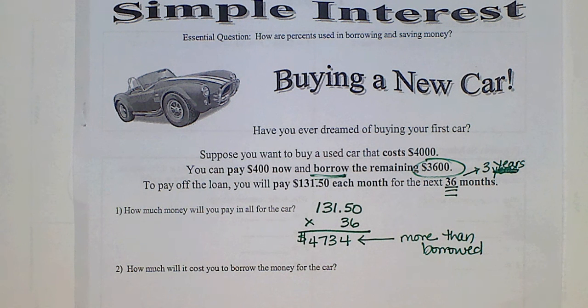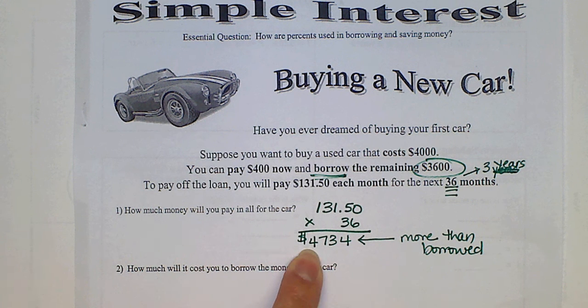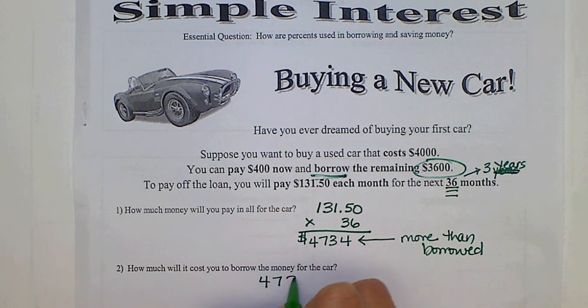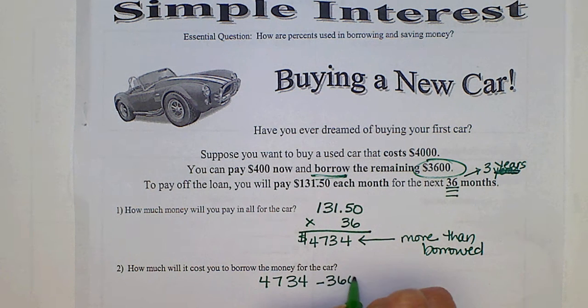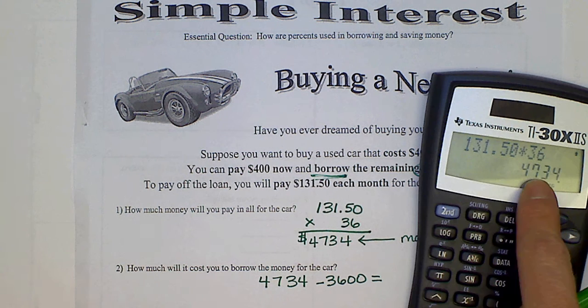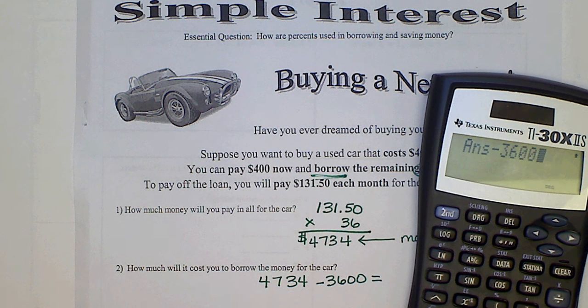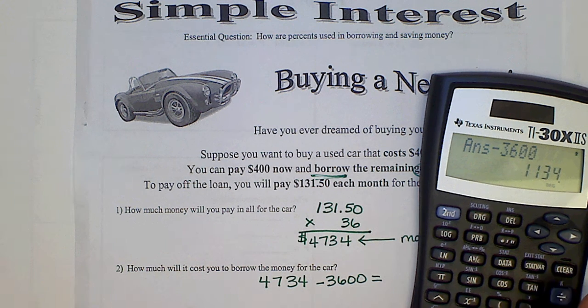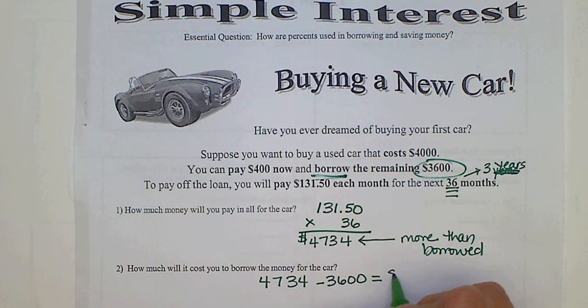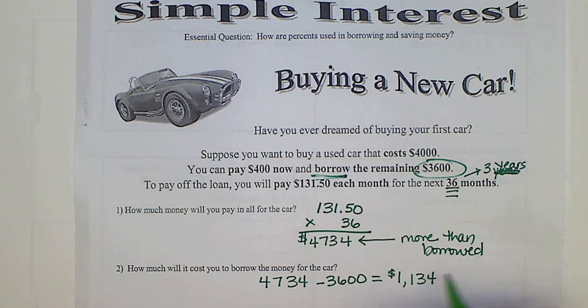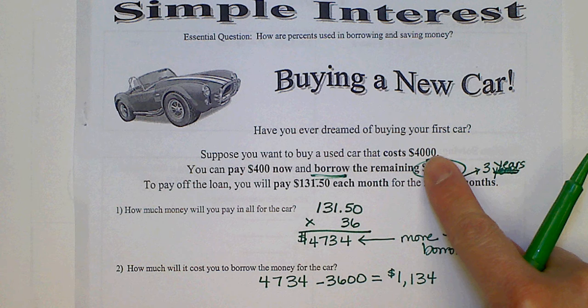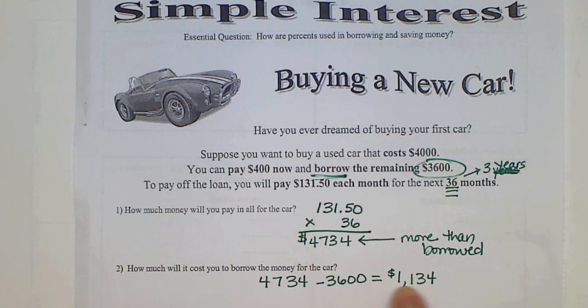Question 2 is, how much will it cost you to borrow the money for the car? Well, take how much money you're paying the bank back, 4,734, and we're going to subtract the money that the bank gave you to start with. Okay, so now I'm just going to take this number, subtract $3,600, and it will cost you $1,134 to borrow money to buy your car. So a car that costs you $4,000 will end up costing you an extra $1,000 to borrow from the bank.